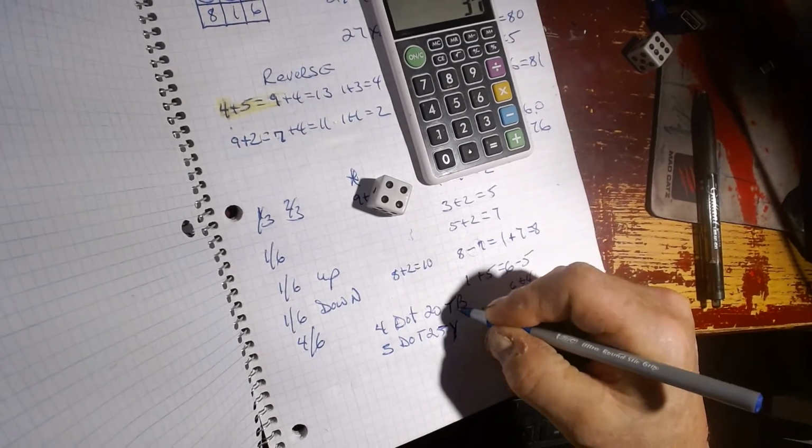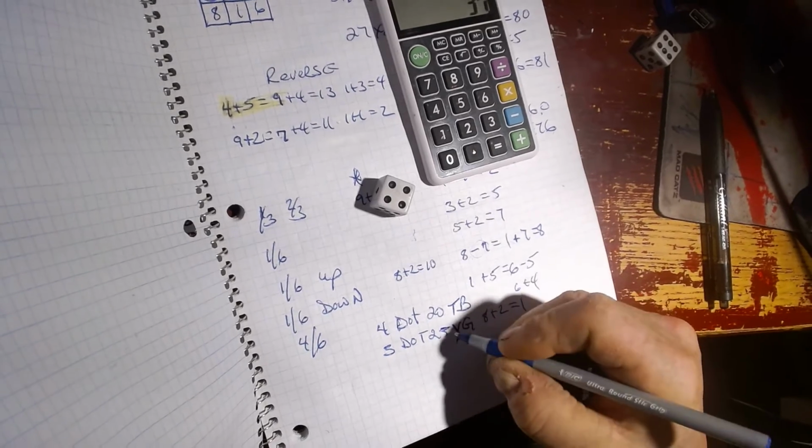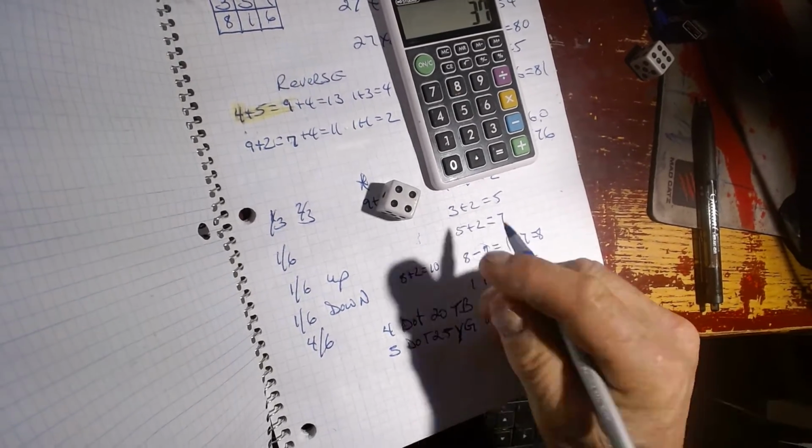At the same time, it's going to be B and G, the total of this.